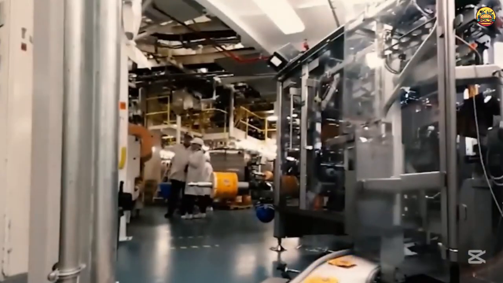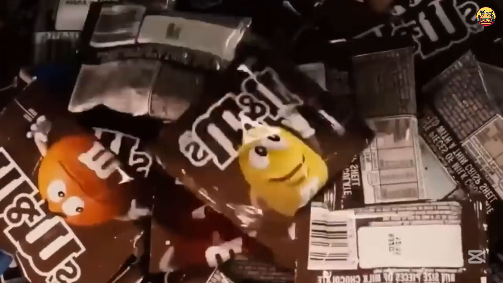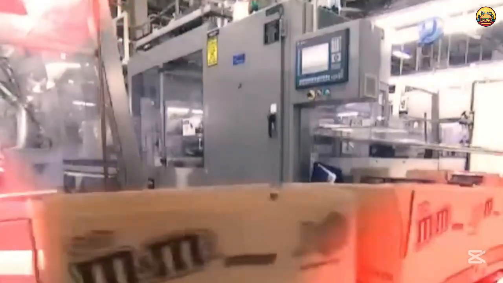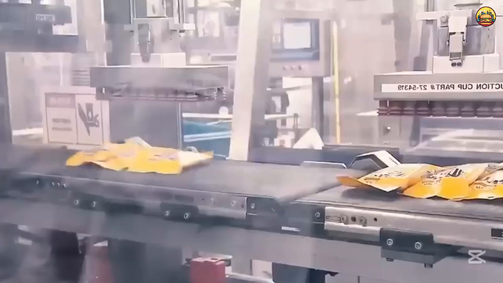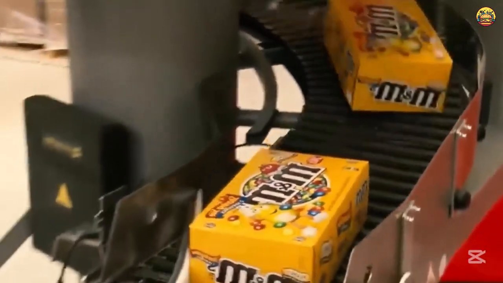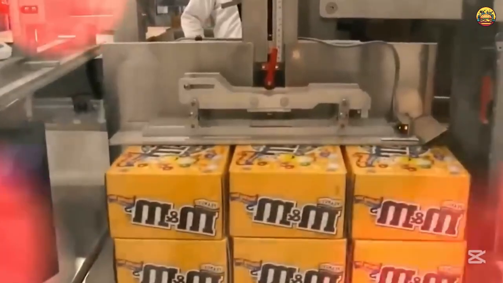The machines gather the bags and place them into boxes, which are then sent to a palletizer for stacking onto pallets. The pallets are loaded onto trucks, and the M&Ms are delivered to customers across the country. The factory operates around the clock, 7 days a week. The original M&M's factory in New Jersey remains one of the leading producers for the North American market.